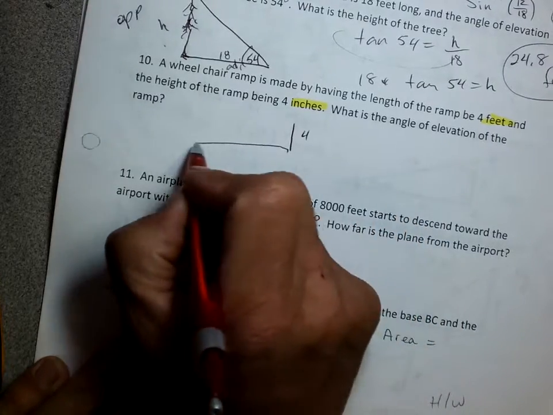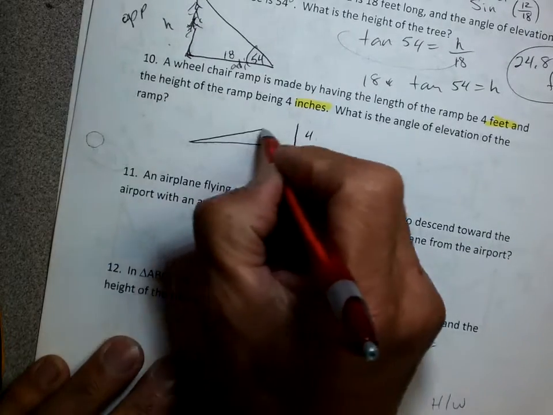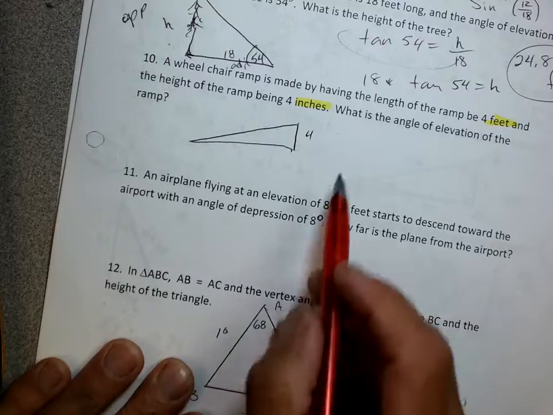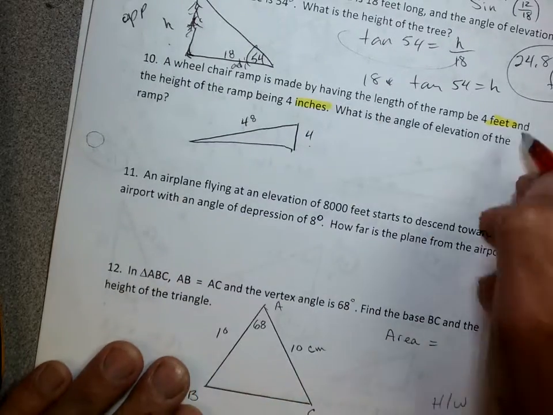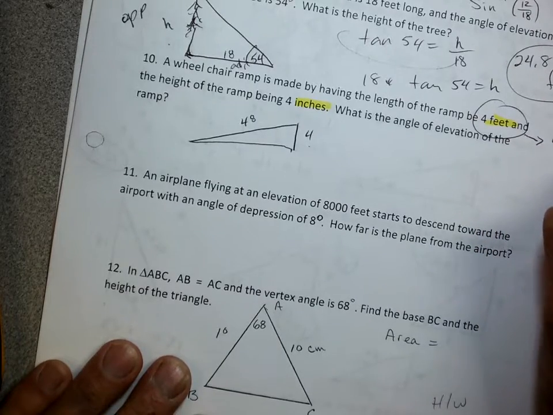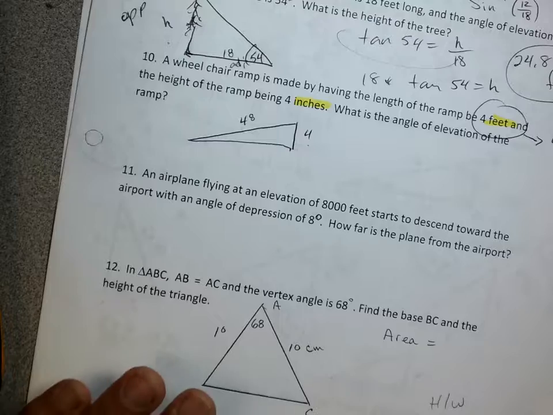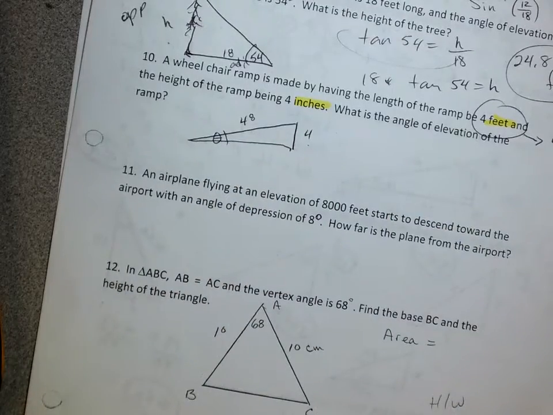Now the ramp, this is not the ramp. Granny's not going up this. This is the ramp, right? Now if this is in inches, then this would be 48 inches, because I know that 4 feet is the same thing as 48 inches, right? I need the angle. Because if the angle's too steep, we've got to tear it down and rebuild the ramp, because Granny's got to be able to fit, okay?